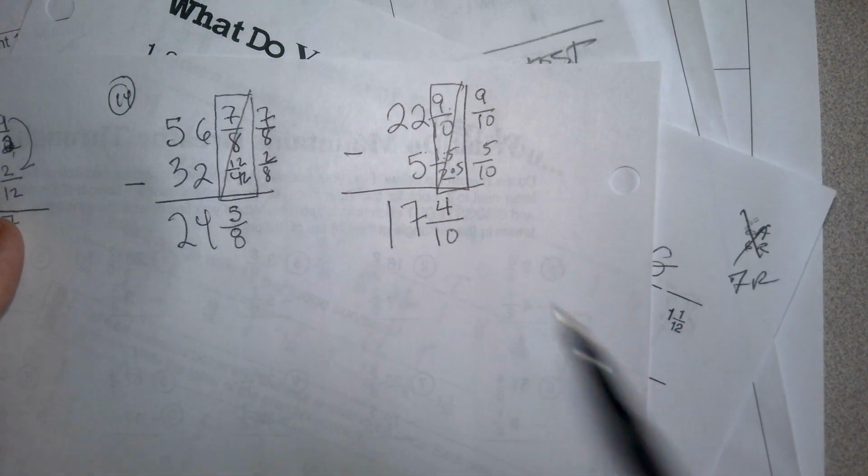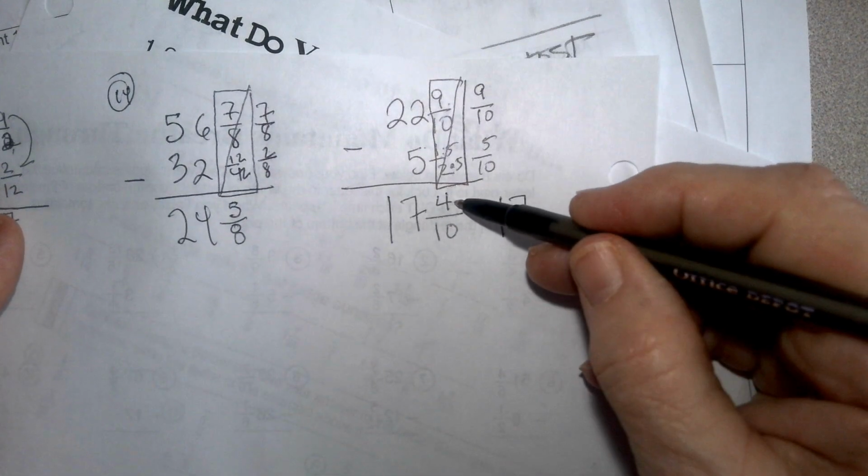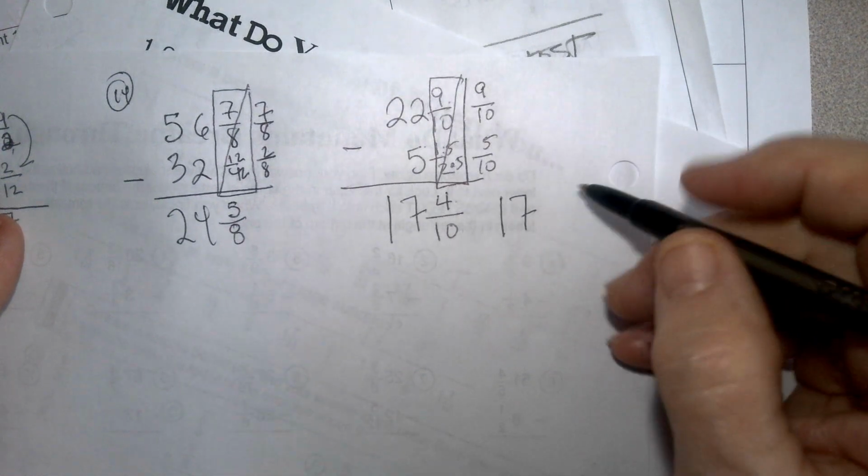Now, that 4 over 10, can it be slimmed down? Yes. Who thinks they know what it is? 2 over 5. 2 over 5. Good job.